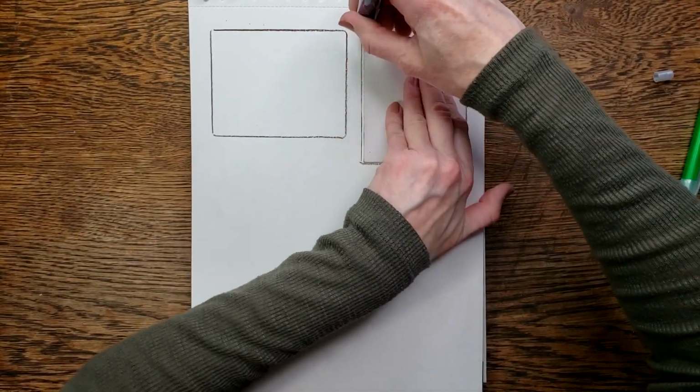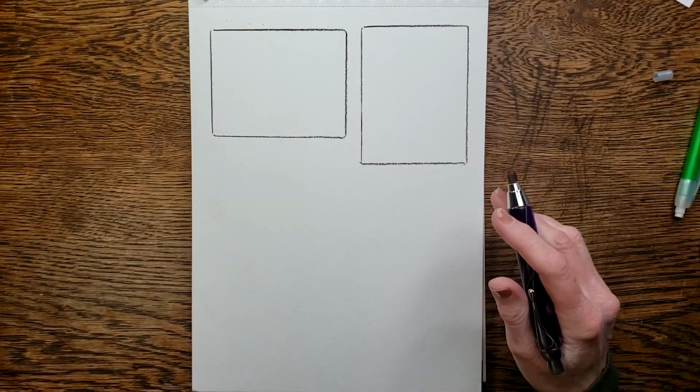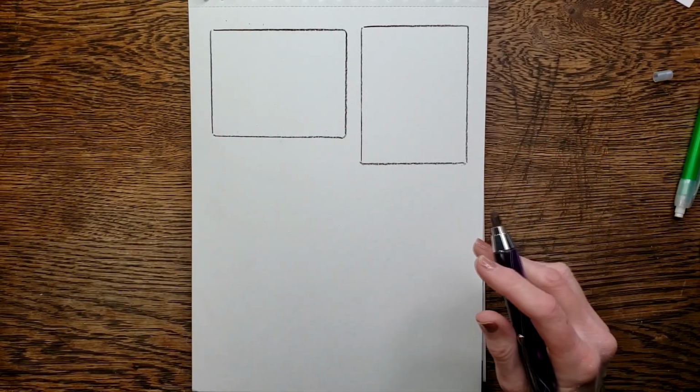Now you can do more than two. If you're trying something out and you think, well, what if I do this? Well, what if I do that? Feel free to keep going. You don't have to just stop at one.